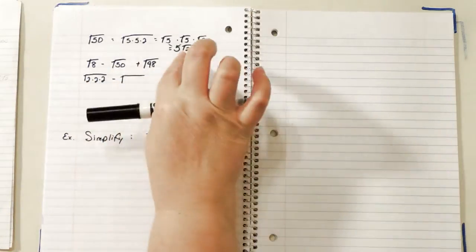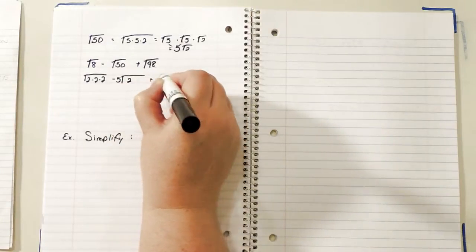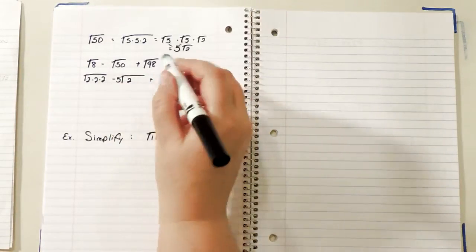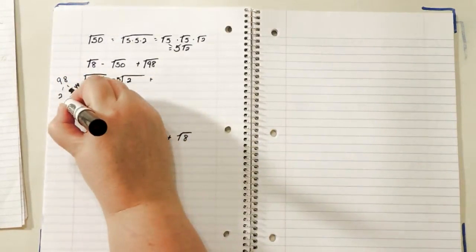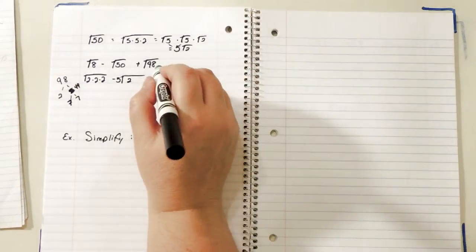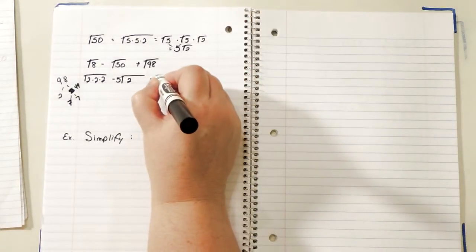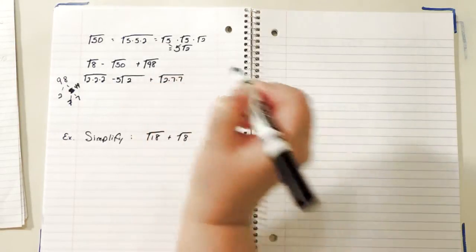Minus the square root of 50, which we already said was 5 times the square root of 2, plus the square root of 98 is 2 times 49, which is 7 times 7. So the prime factors of 98 are 2 times 7 times 7.